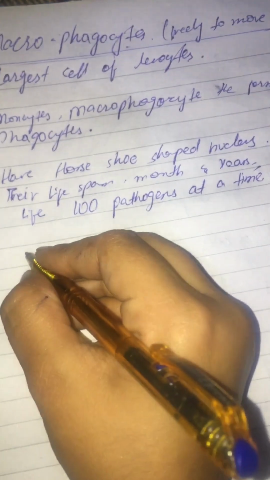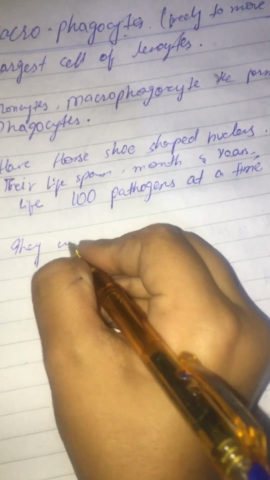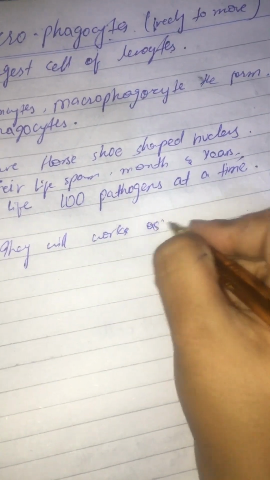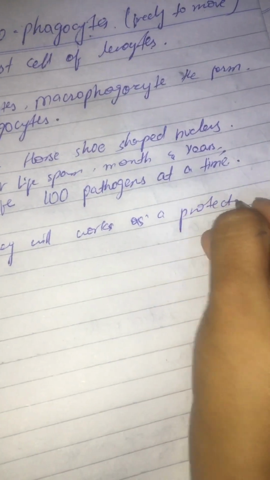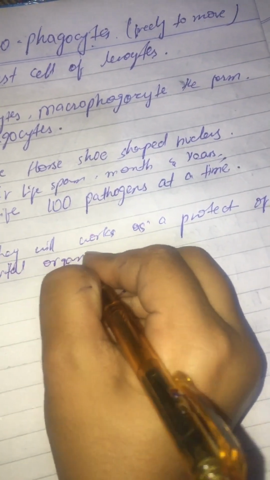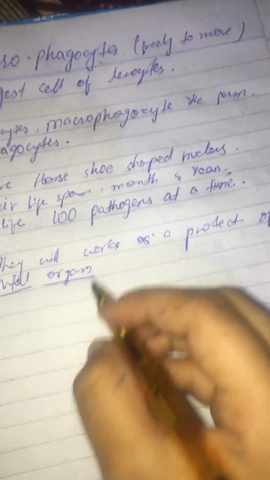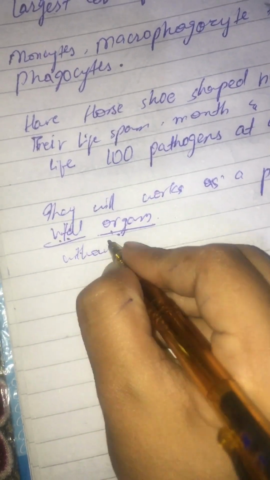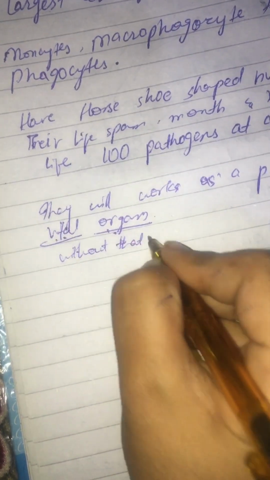Macrophages work as protection of our vital organs. Now let me tell you the difference between organs and vital organs. Vital organs are those organs which are very essential for our body, without which we cannot survive.